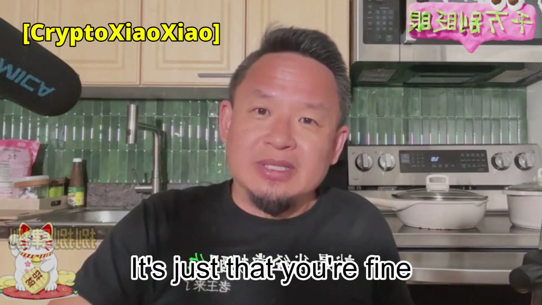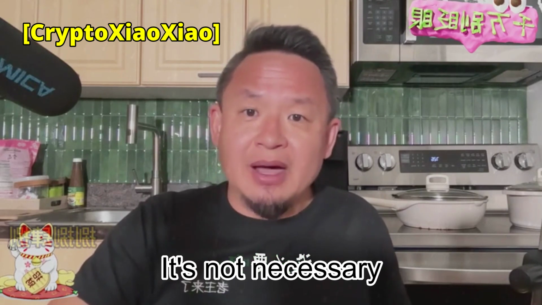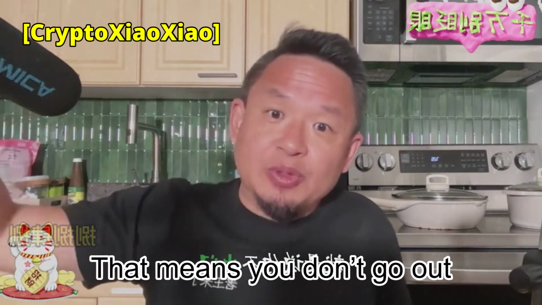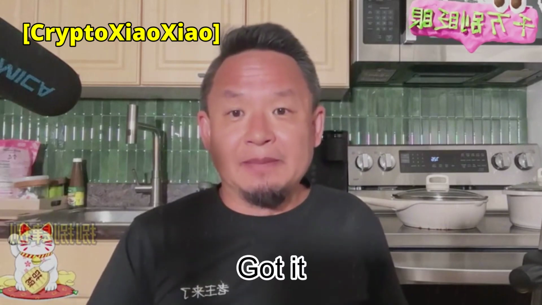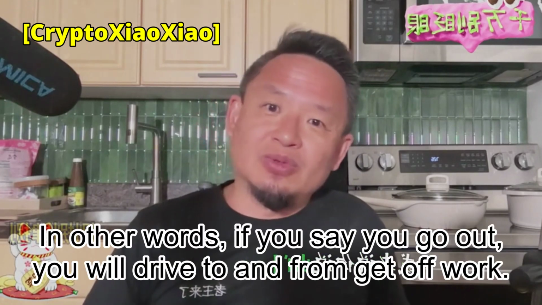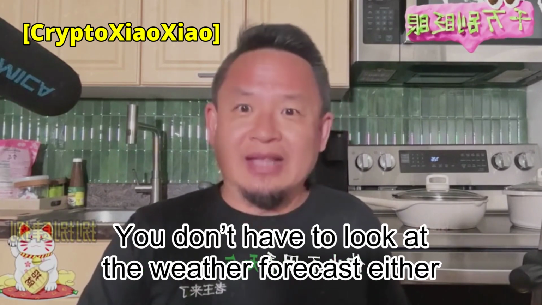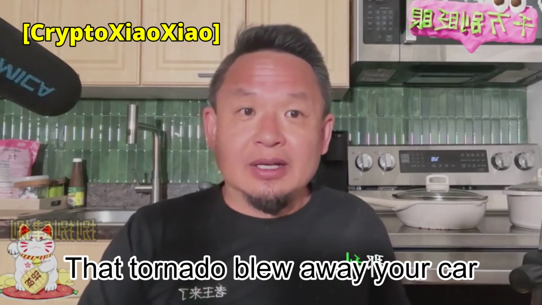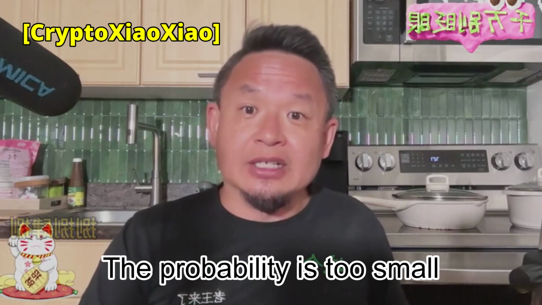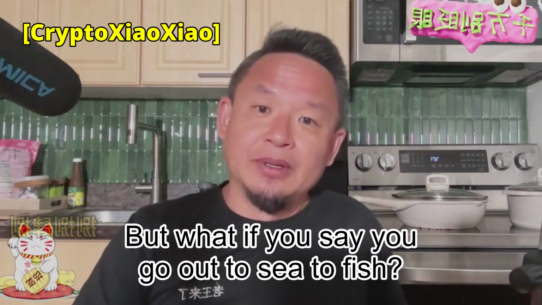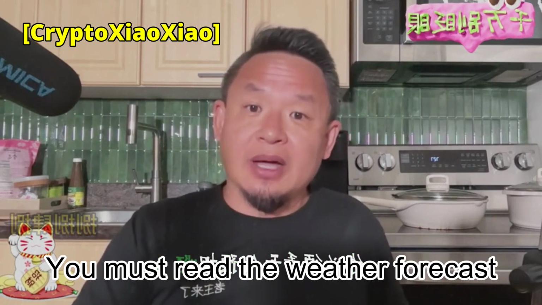It's just that if you're fine, don't tell fortunes. It's not necessary. That means you don't go out, so what weather forecast are you looking for? In other words, if you go out and just drive to and from work, you don't have to look at the weather forecast either. Would a tornado blow away your car? Would a flood drown you? The probability is too small. But what if you go out to sea to fish? You must read the weather forecast.